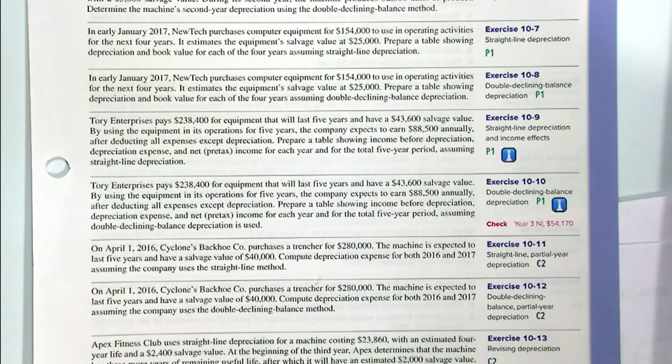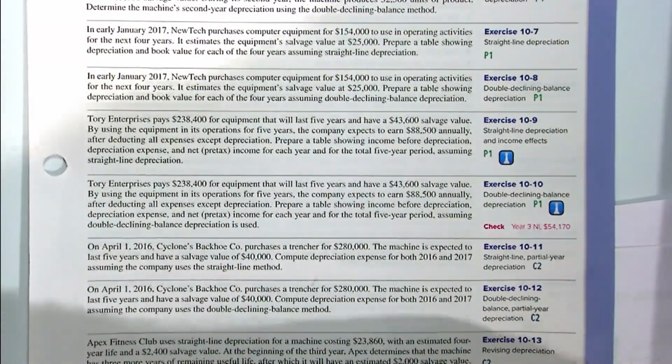The machine is expected to last 5 years and have a salvage value of $40,000. Compute depreciation expense for both 2016 and 2017, assuming the company uses the straight line method. Okay, we can do that. Again, we talked about what we have to do when we do partial year depreciation. It's pretty intuitive, I think.